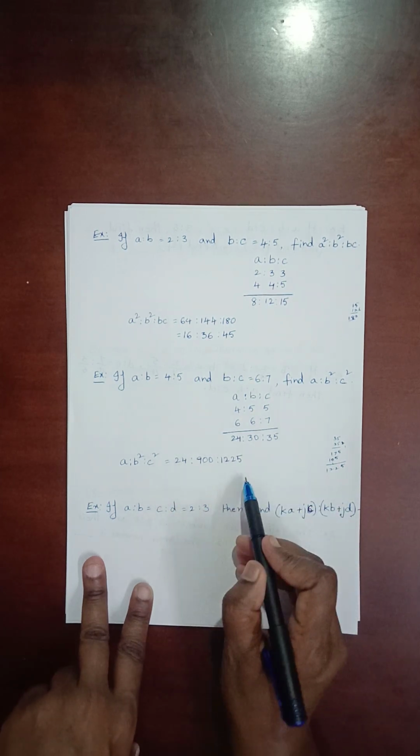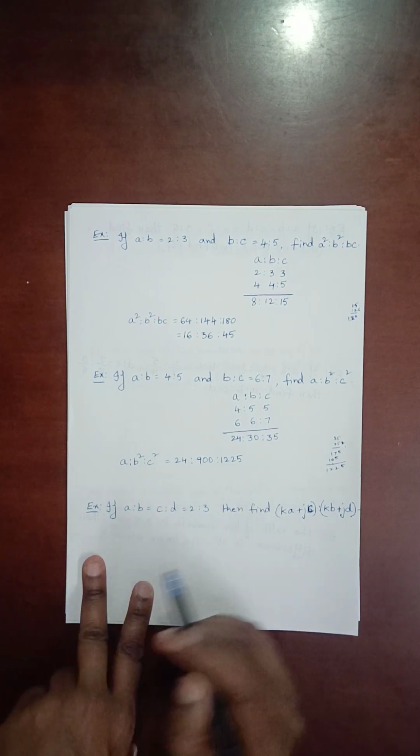Any common factors are there? No. So this is the ratio.